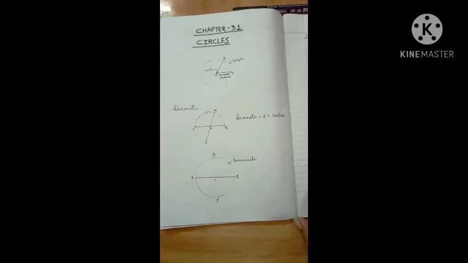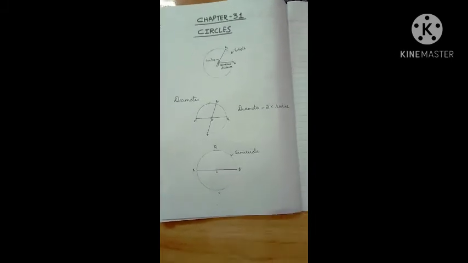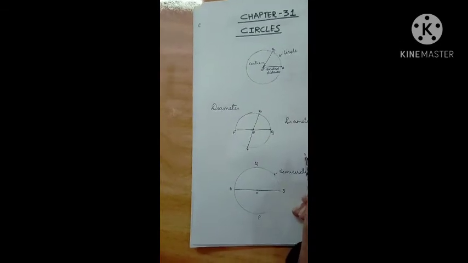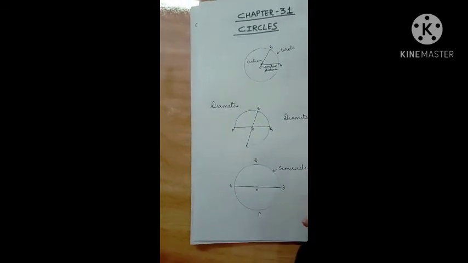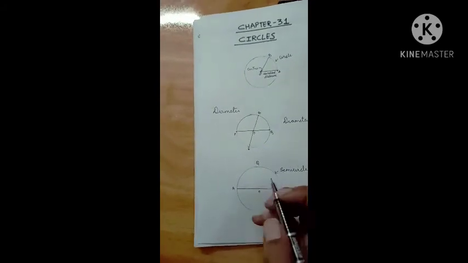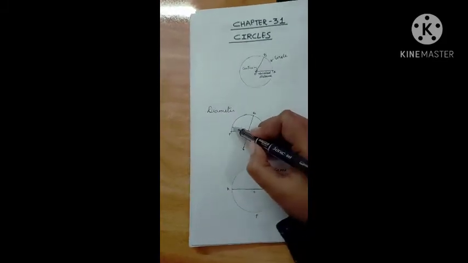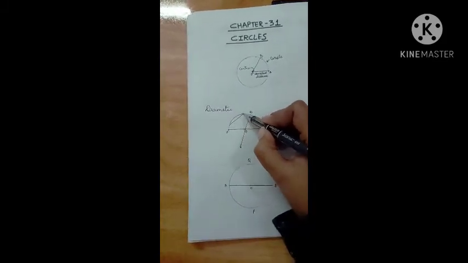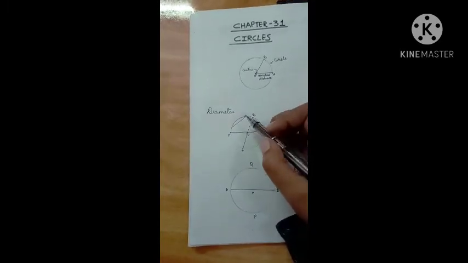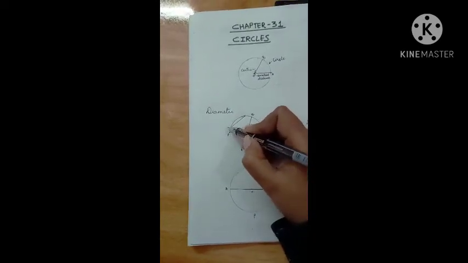Okay, now next is chord. What is a chord? A line segment joining any 2 points on a circle is called a chord of that circle. Suppose I draw a line segment like this, and the end points of this line segment are on the circle.